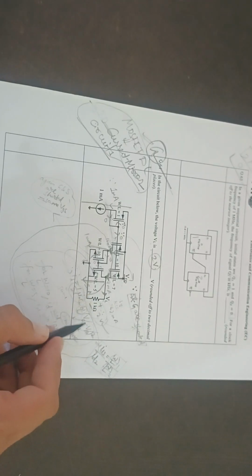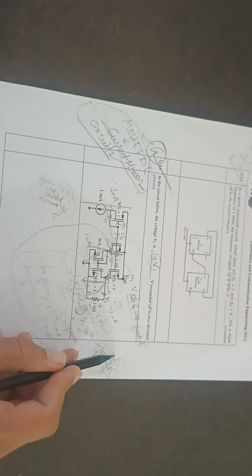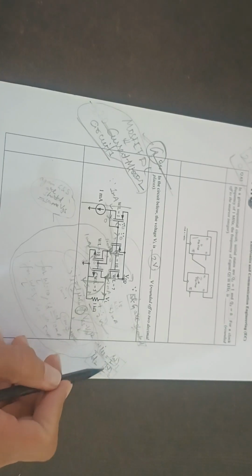So half mu n C ox is the same, VGS is the same, VTH will be the same, assuming all these are identical. So current will depend only on the W by L value. Okay, so suppose these two NMOS are there, so ID1 upon ID2 will be equal to W by L of transistor 1 divided by W by L of transistor 2, like that.